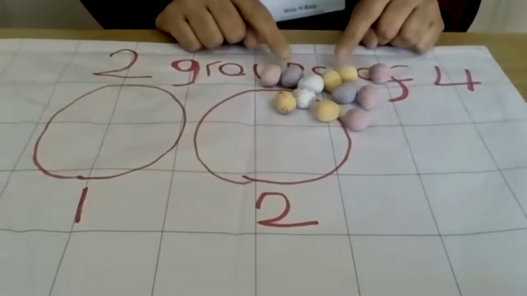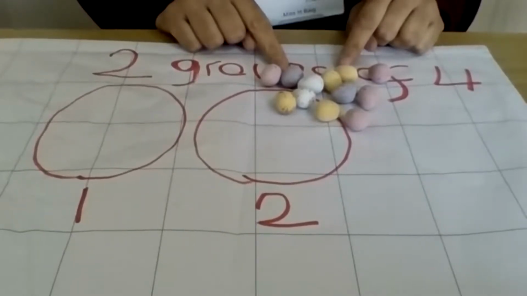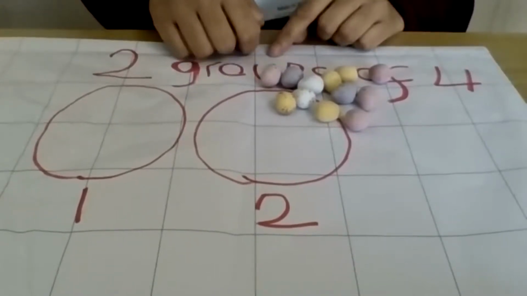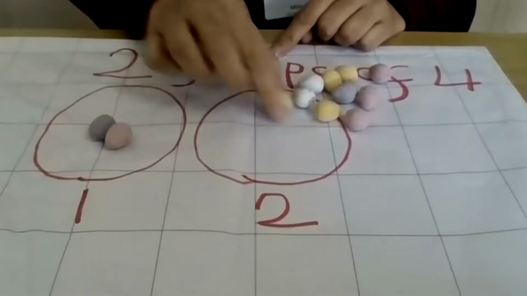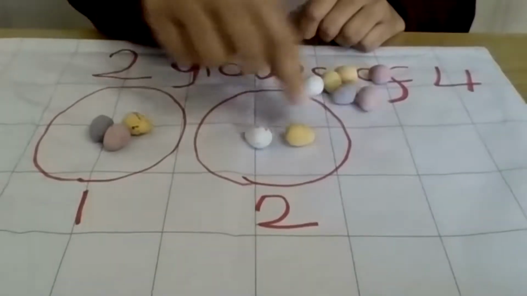I have 12 eggs now, and I would like to put these 12 eggs into groups of 3. So I need to put 3 eggs in each group. So how many groups am I going to make? 1, 2, 3. That's one group. 1, 2, 3.